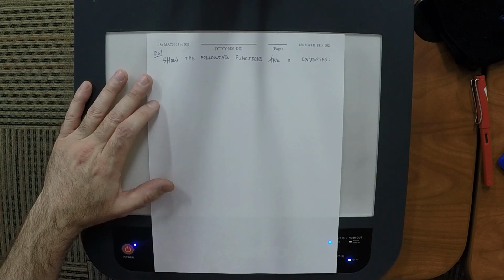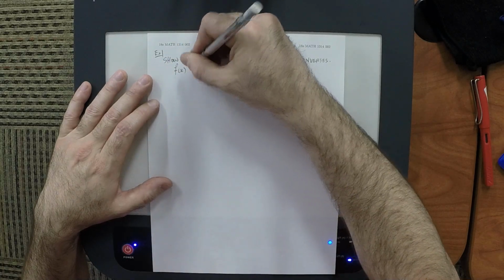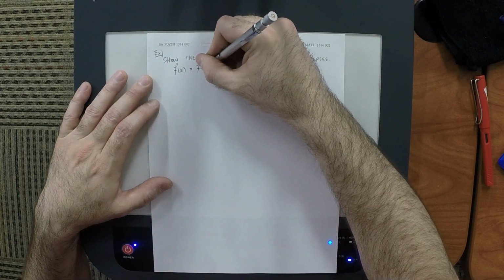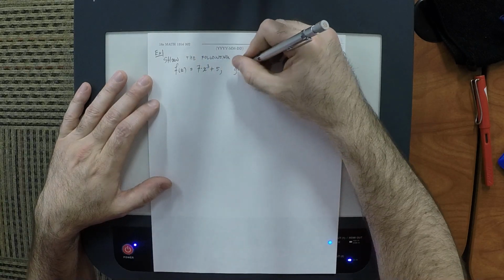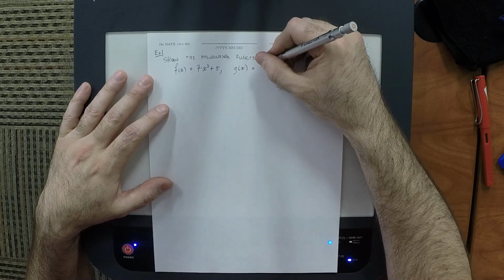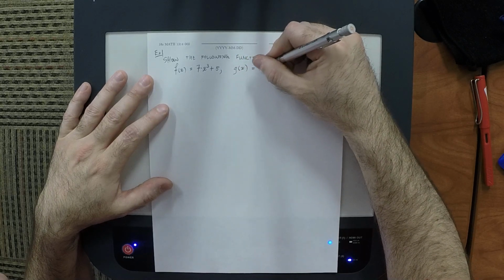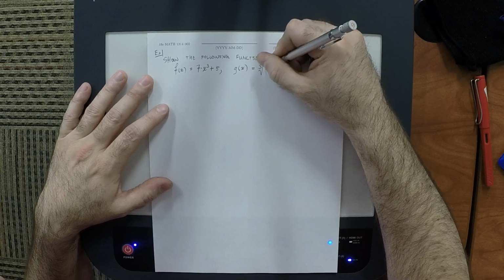Okay, show their inverses. So here they are. f of x is 7 multiplied by x cubed plus 5, and g of x is the cube root of x minus 5 over 7.